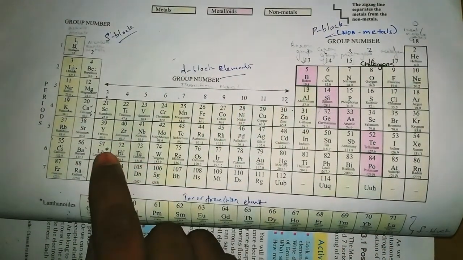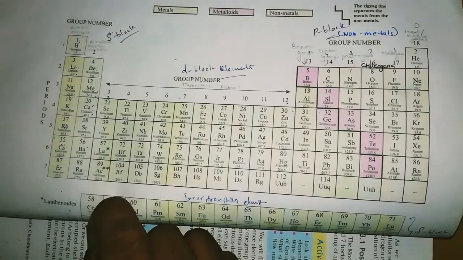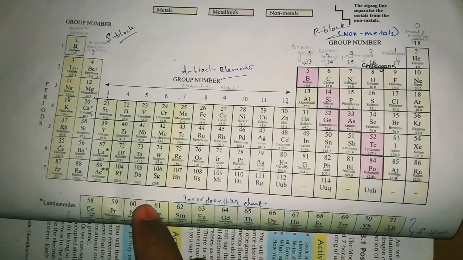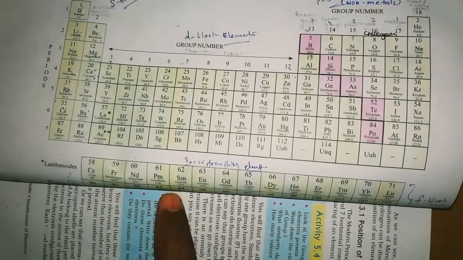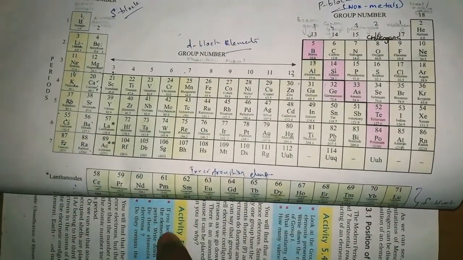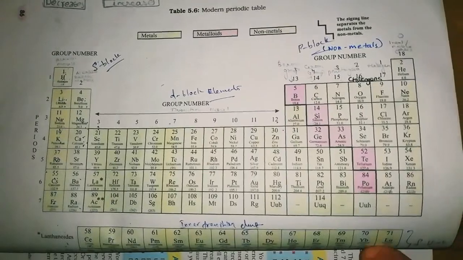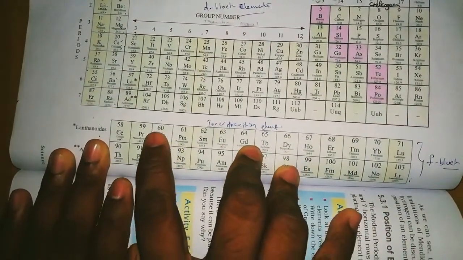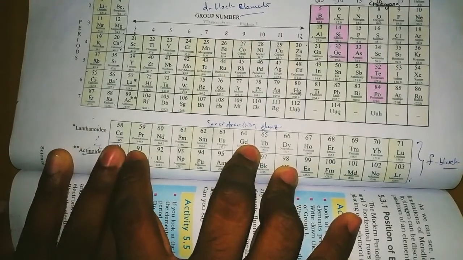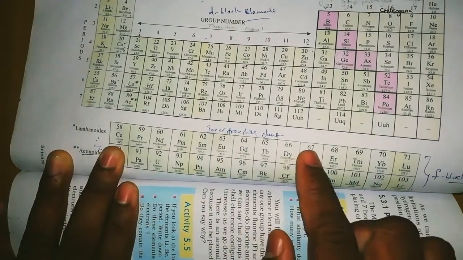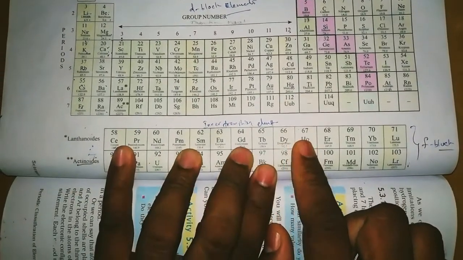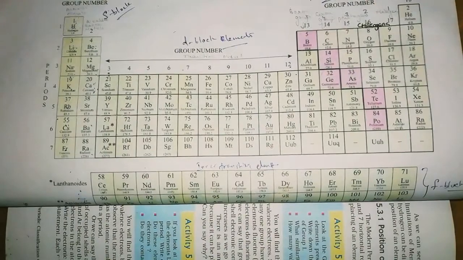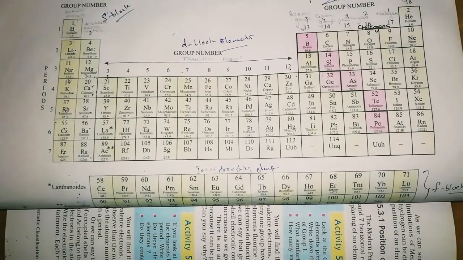There are some metals present inside the transition elements. For example, lanthanides and actinides are present inside the transition elements. That is why they are said to be inner transition elements. They are represented at the bottom of the periodic table as lanthanide and actinide groups, and these two are inner transition elements. In other words, they are said to be F block elements. So these are the things we are going to discuss in our class today.